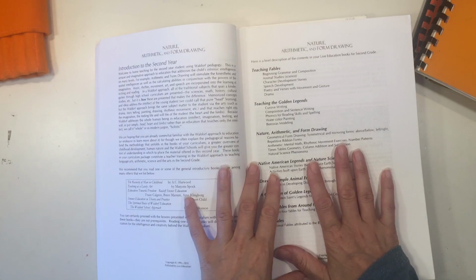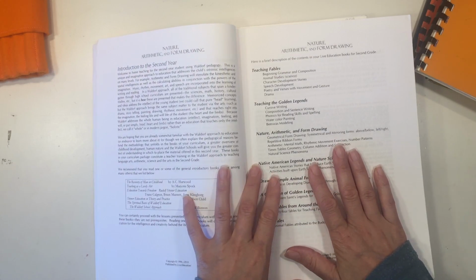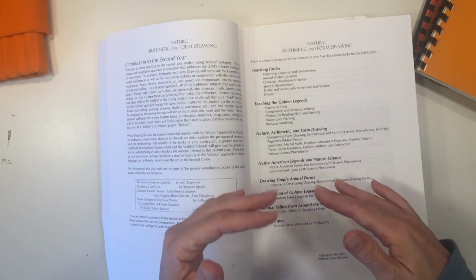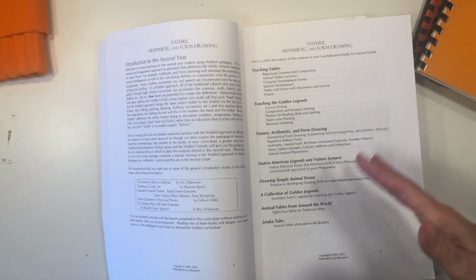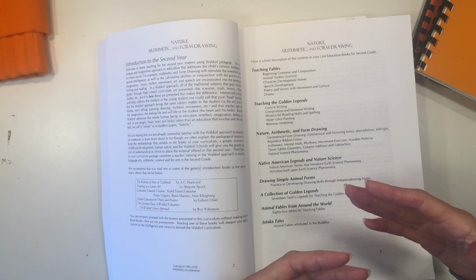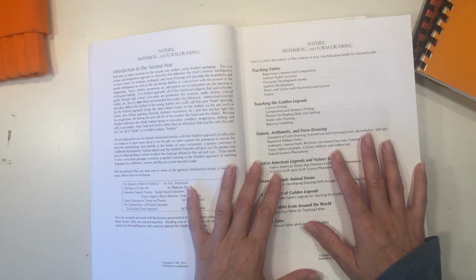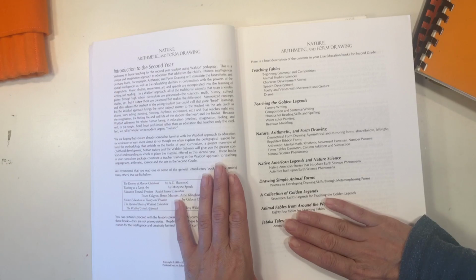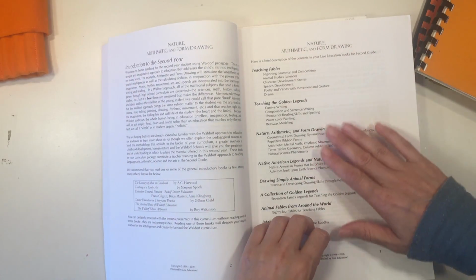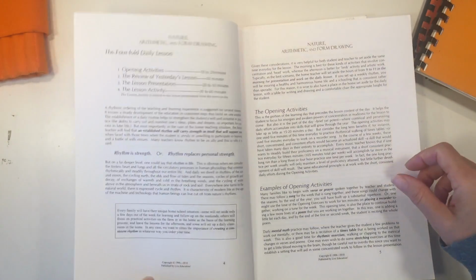and it's of great value to read that first, especially if you're not familiar with the Waldorf philosophy, because it does go into some details about the philosophy and again why certain subjects are being taught at this grade. So this book also is going to outline all the books that come with the second grade year, as well as what the books contain.